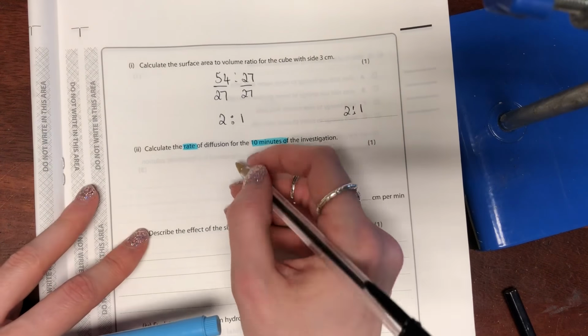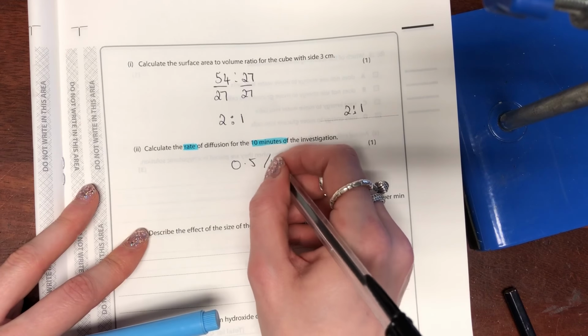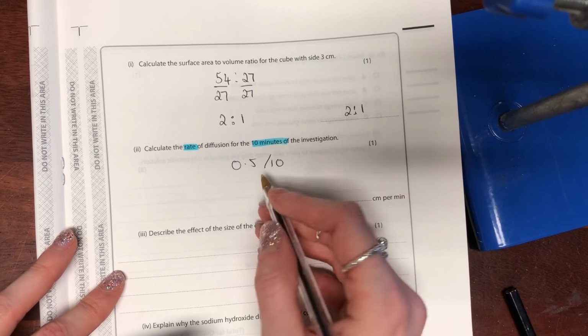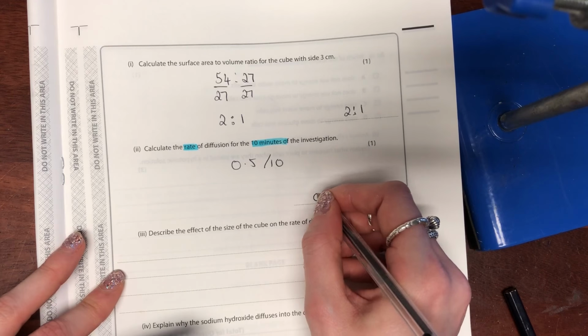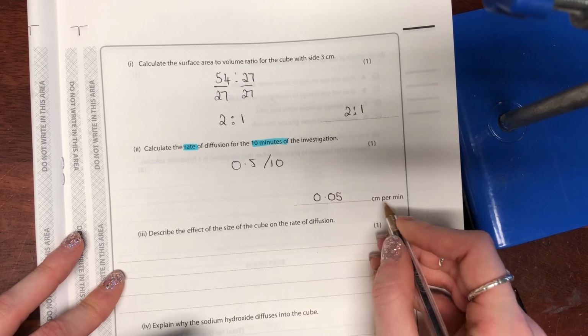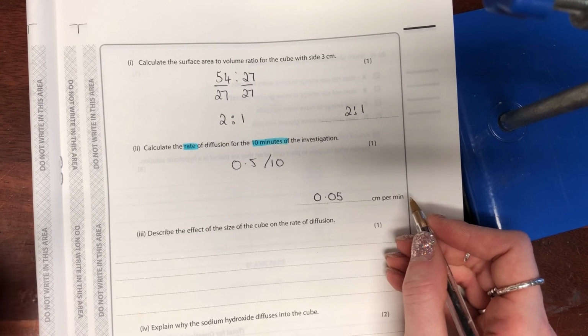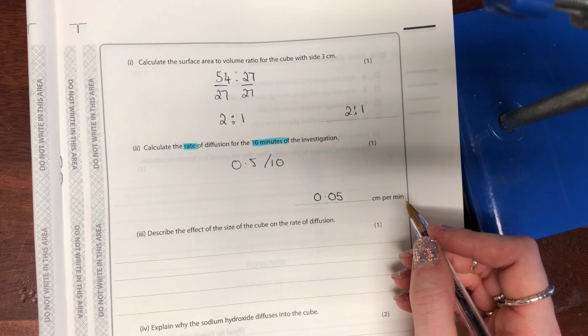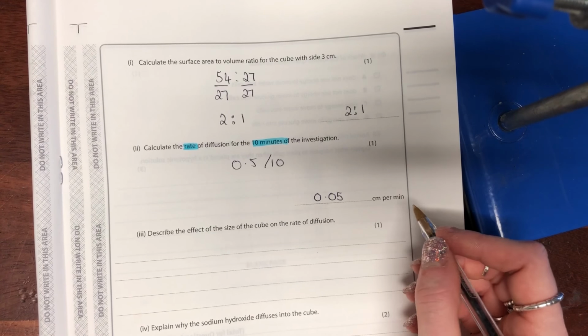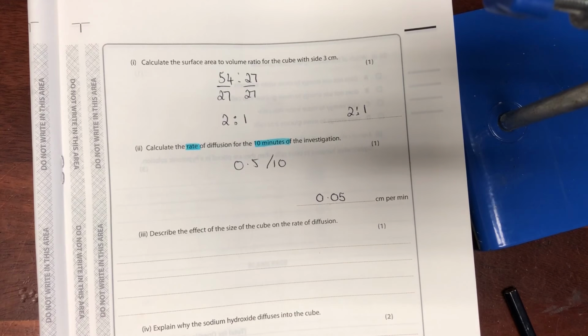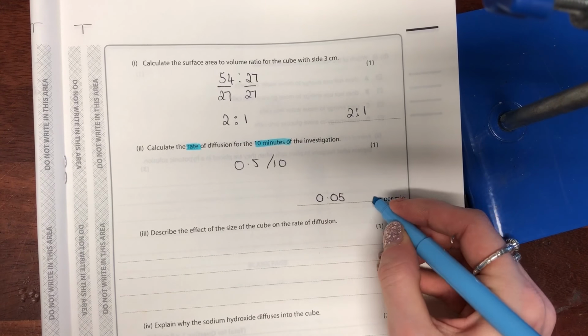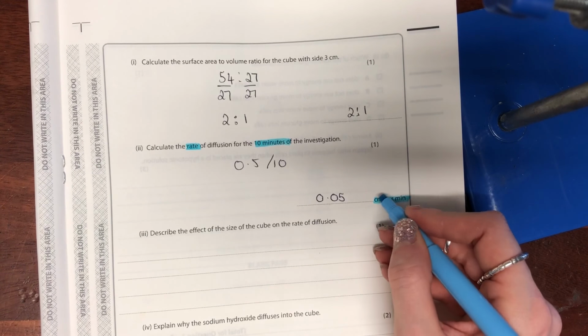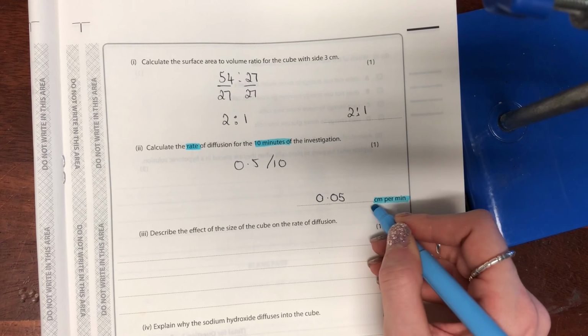So the distance was 0.5. The time was 10. 0.5 divided by 10 gives you 0.05 centimetres per minute. If you were unsure how to do that sum, the clue is that if the unit is centimetres per minute, you need to be doing the distance divided by the time.